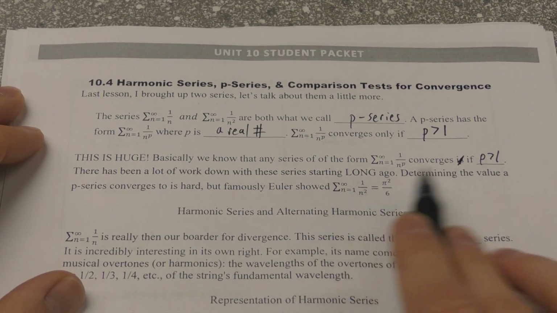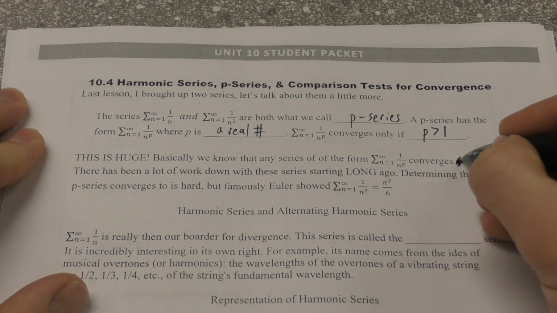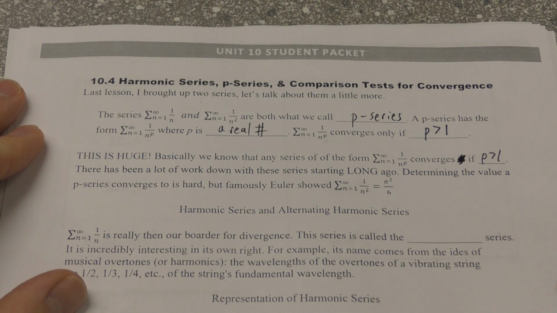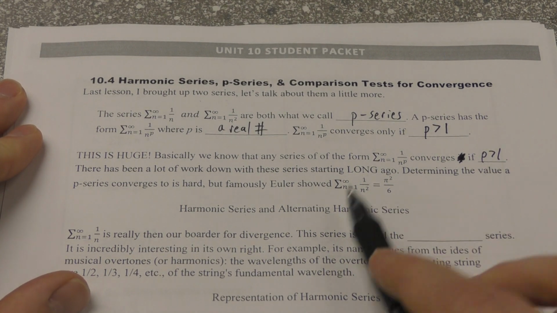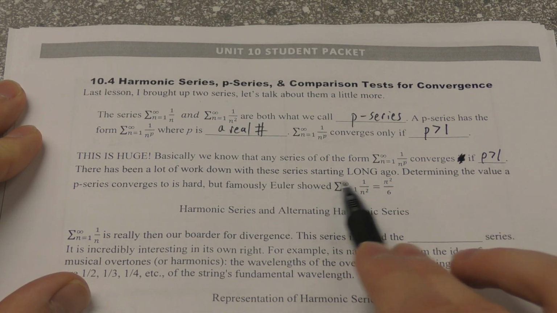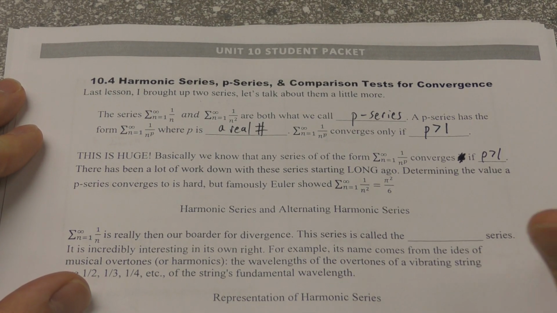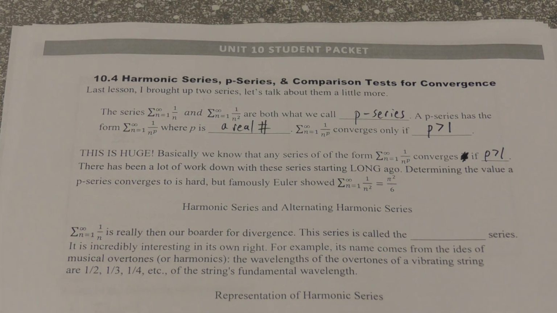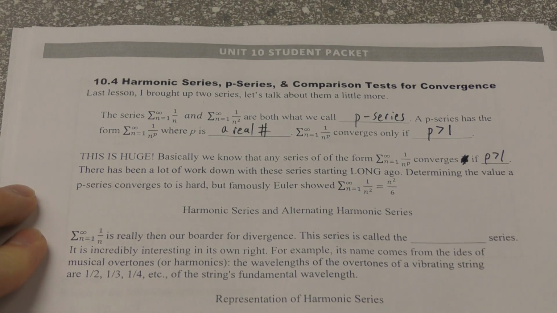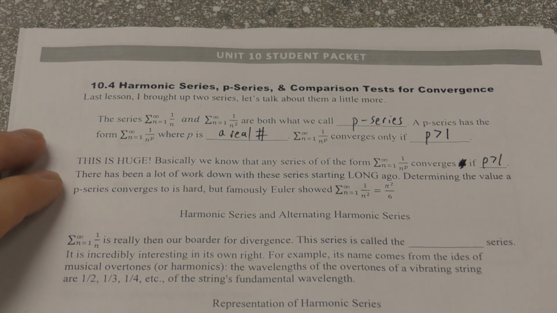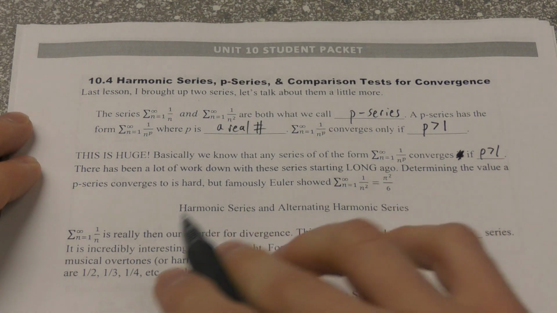There's actually been a lot of work on these P series from a long time ago. Determining the value that a P series converges to is quite difficult, but I think it's fascinating. Maybe you will too. The sum from 1 to infinity of 1 over n squared is actually pi squared over 6. Isn't that crazy? It's such an interesting number, one of our famous irrationals, and this series sums to pi squared over 6. We won't prove that, but if you get into lots of series stuff, you can explore the wonderful world of what they sum to.